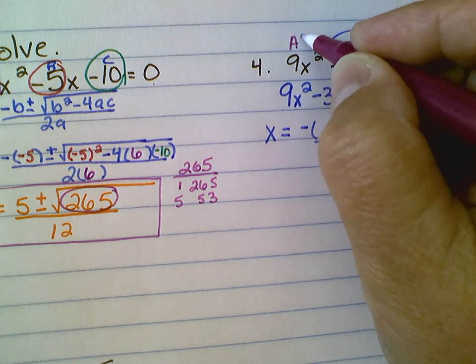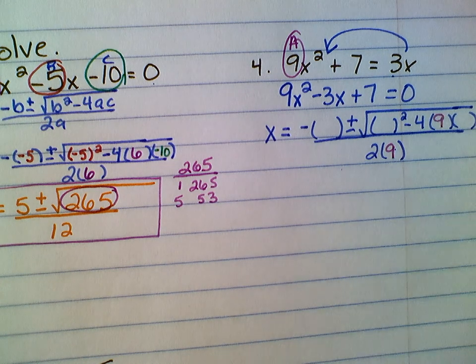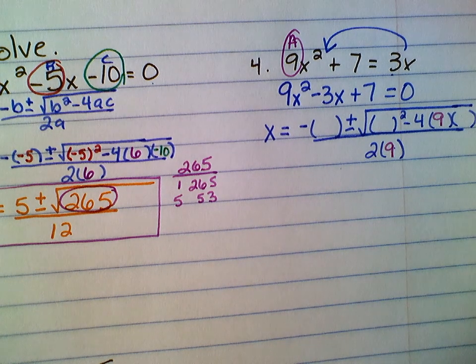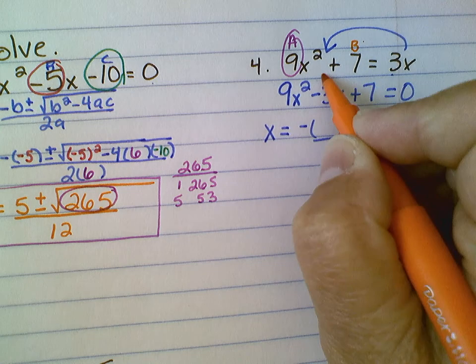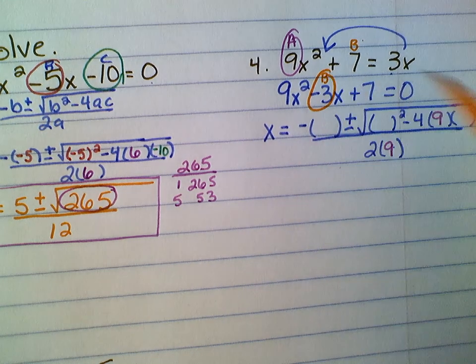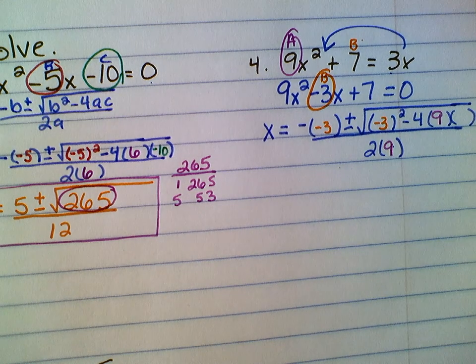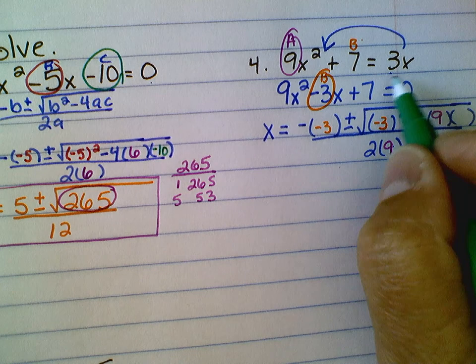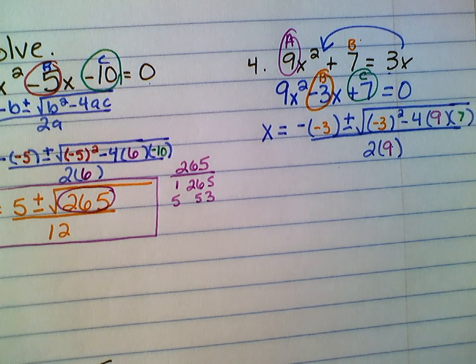So my a is 9, and my b is negative 3, and my c is 7.